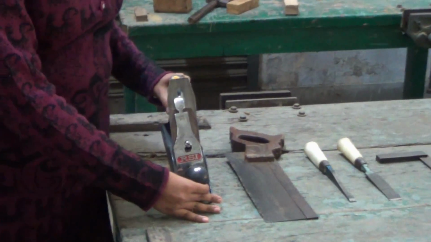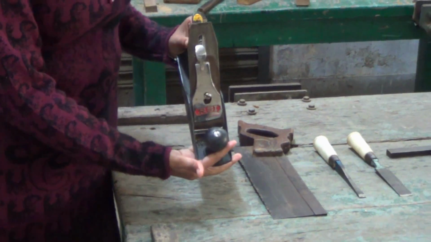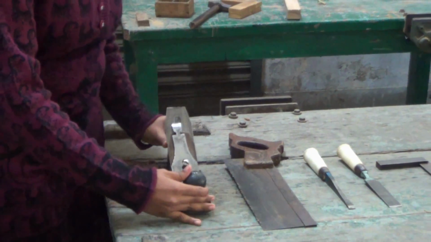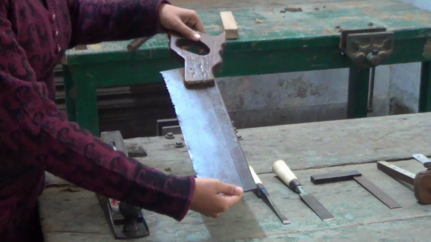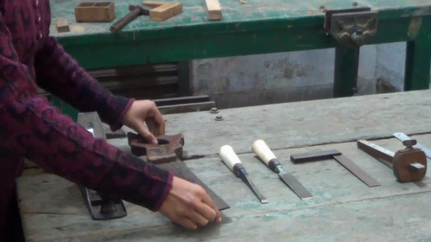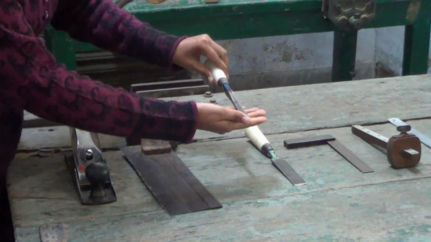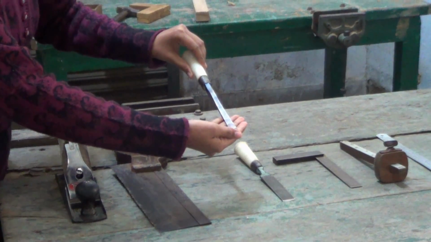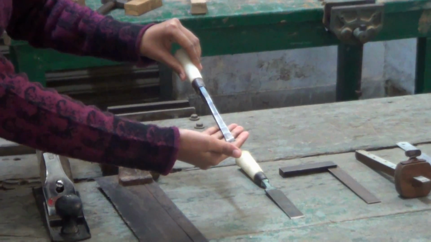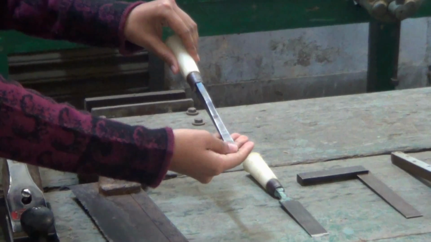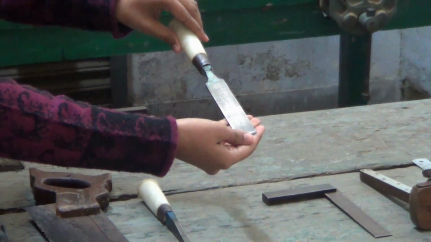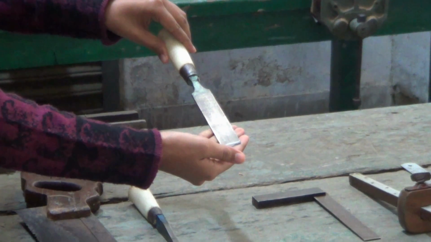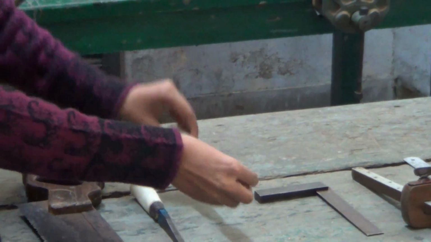This is iron jack planer. It is used for rough cutting. This is tenon saw. It is used for cutting purposes. This is mortise chisel. It is used for heavy cut. It is generally used to make mortise. This is firmer chisel. It is a general purpose chisel used to finish inside grooves.